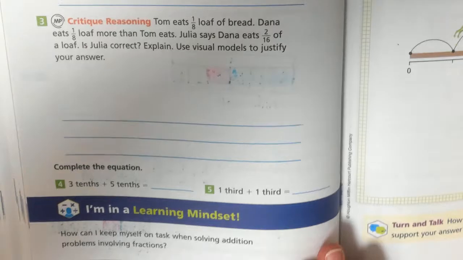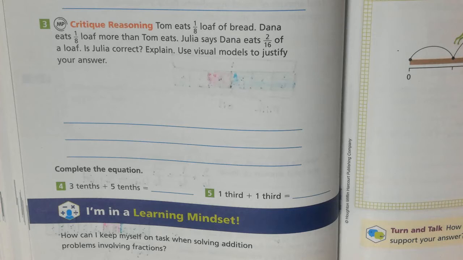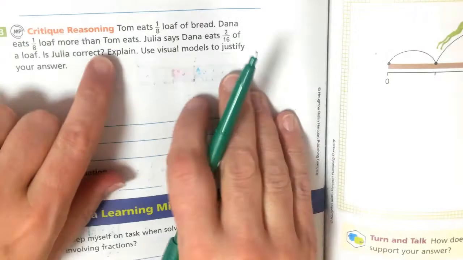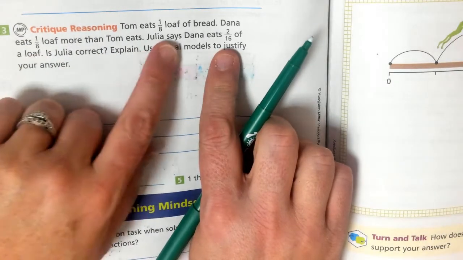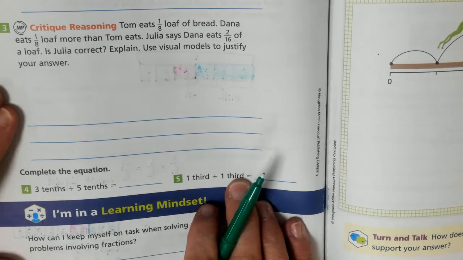All right. Tom eats 1/8 loaf of bread. Dana eats 1/8 loaf more than Tom eats. Julia says Dana eats 2/16 of a loaf. Is Julia correct? Well, no, she's not, right? What did she do wrong? She added the denominators together, and you're not supposed to, right?